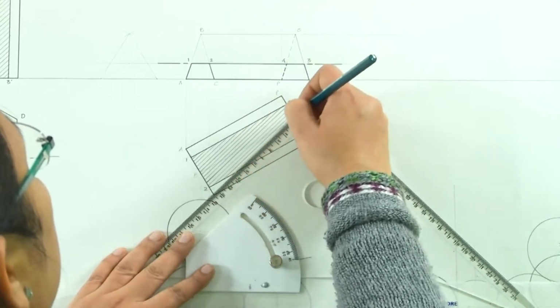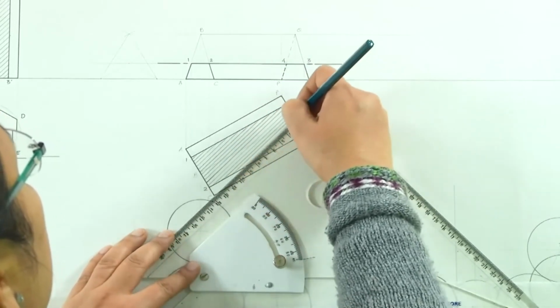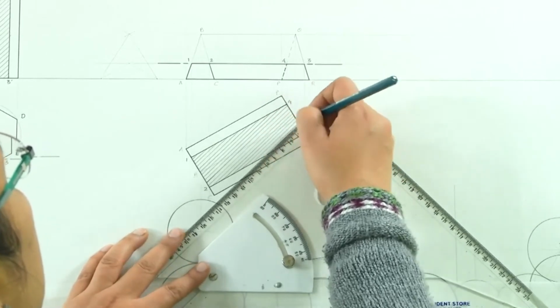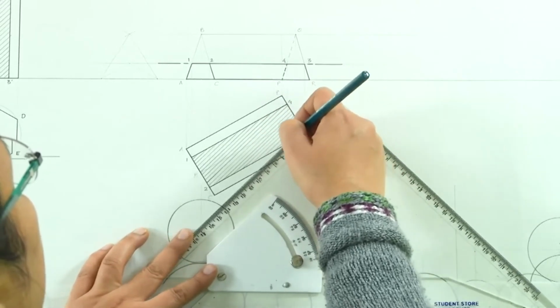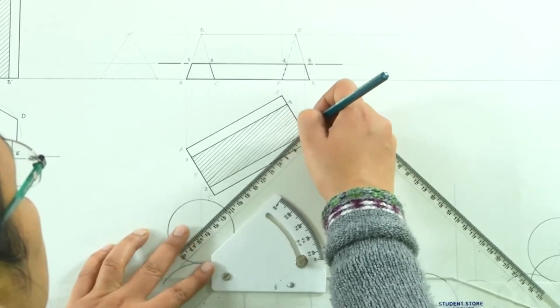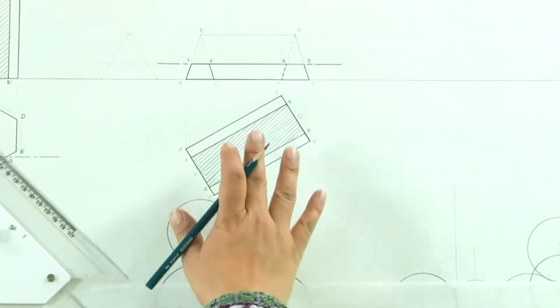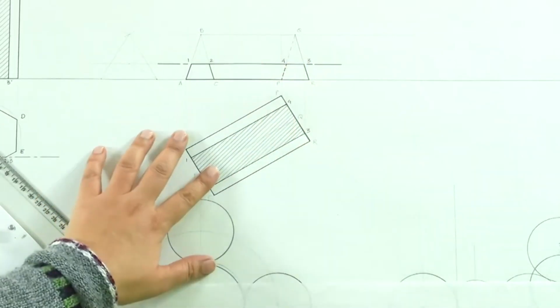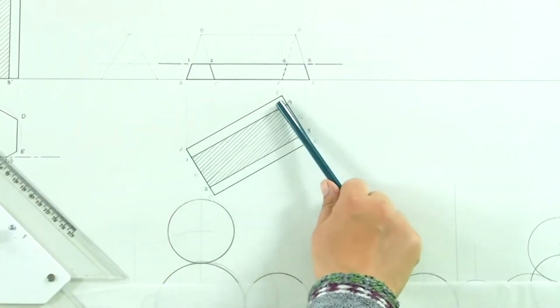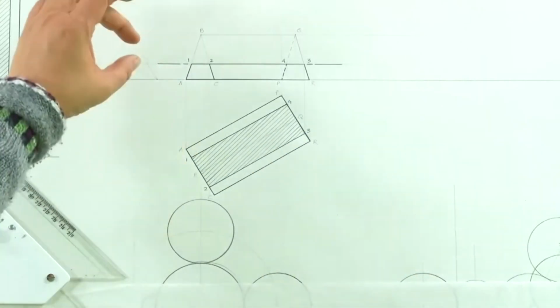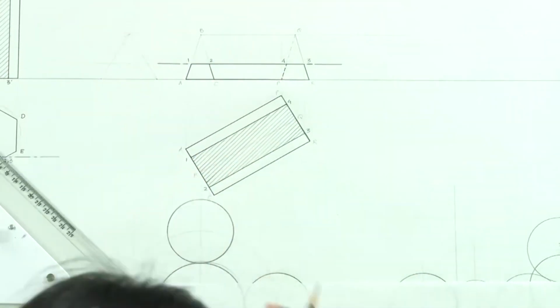You can make them using an HB pencil, which will be lighter than the 2B which we are using to darken the final object. So, this is what you see as the final projection of this solid. Now, this is also the true shape of the section, which is 1, 2, 3 and 4, and this is the front view, this is the top view of this solid.